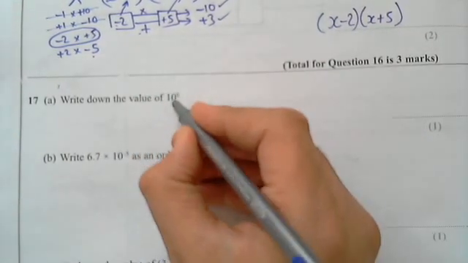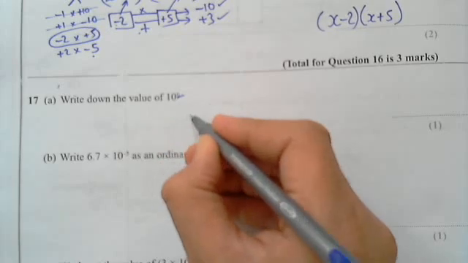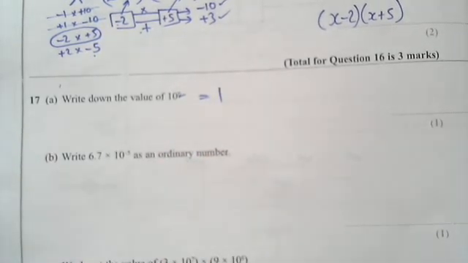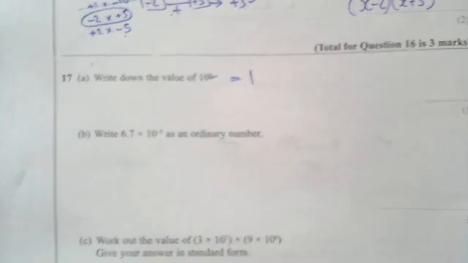Okay, the next one is to work out the value of 10 to the power of 0. Anything to the power of 0 just gives you 1. Okay, so question number 17a is done. And now we're moving on to 17b.